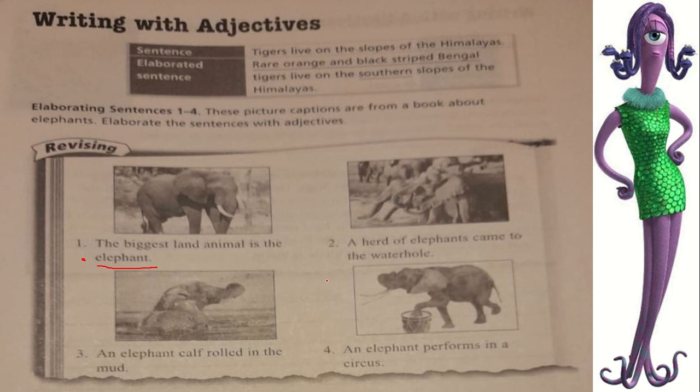A herd of elephants came to the water hole. Now, herd means manada, a herd, a huge herd of elephants came to the water hole. What kind of elephant? Gray elephant, African elephants, water hole. The water hole es un pozo de agua. Water hole, what kind of water hole?